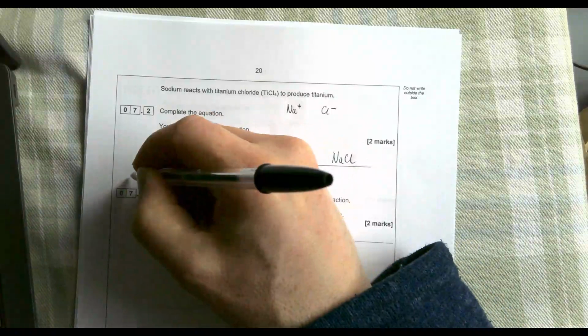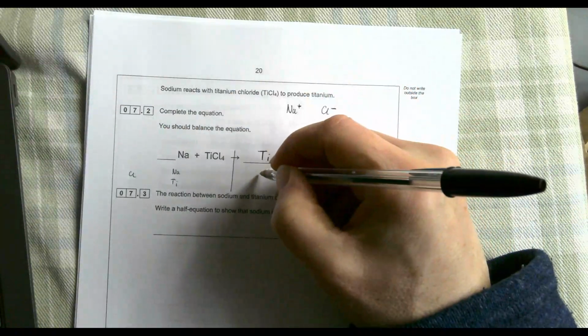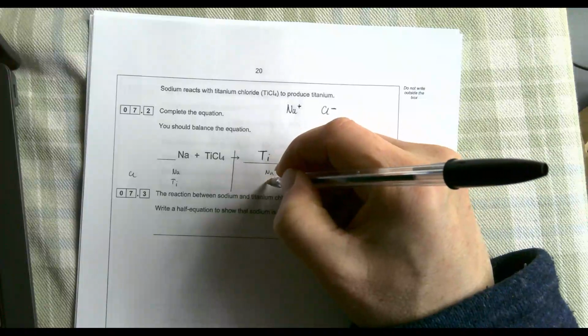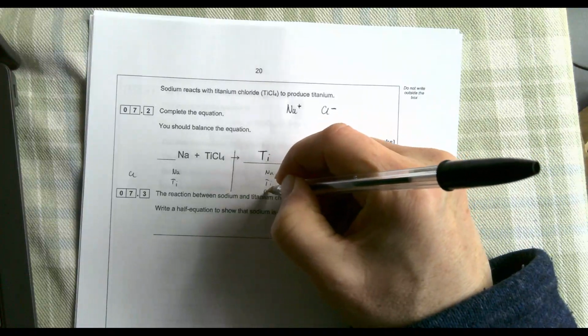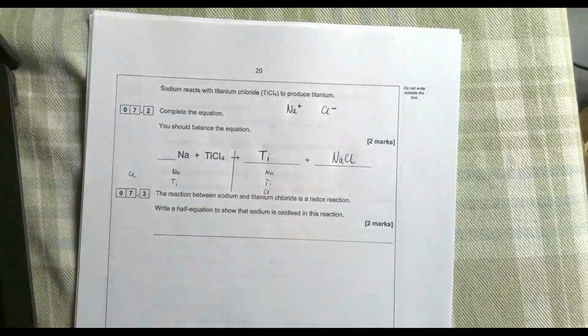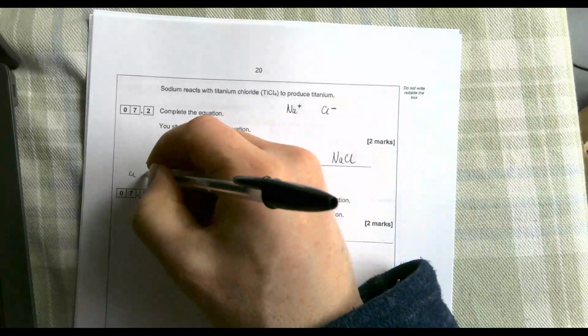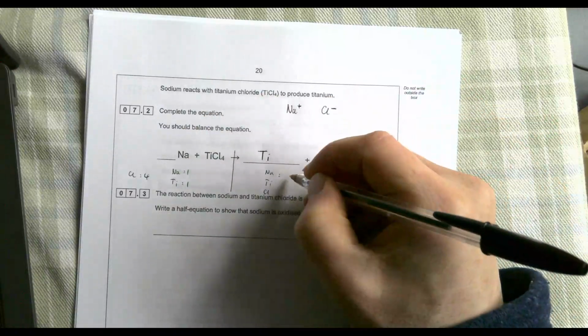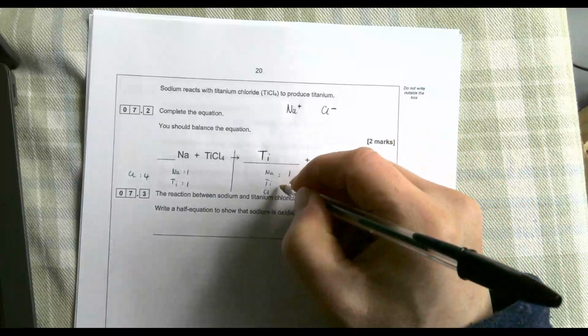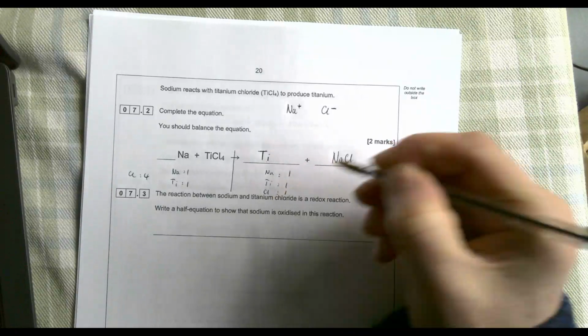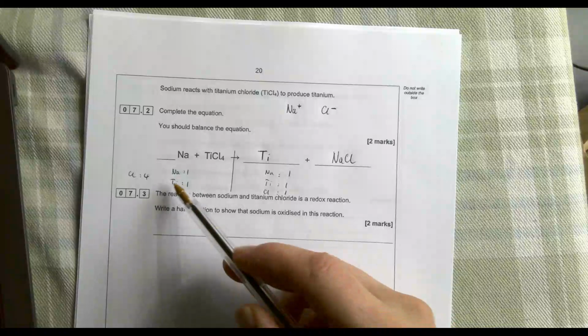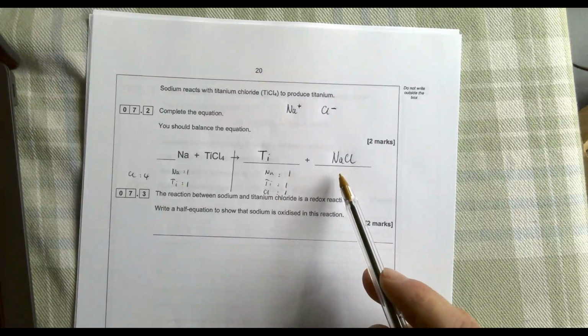So sodium, titanium, and chlorine, sodium, titanium, and I'll squeeze it in here hopefully. I put it over there because I couldn't squeeze it in. But sodium is 1, titanium 1, chlorine 4, sodium 1, titanium 1, chlorine 1 at the moment. So I need 4 chlorines on the right, otherwise it's not balanced.